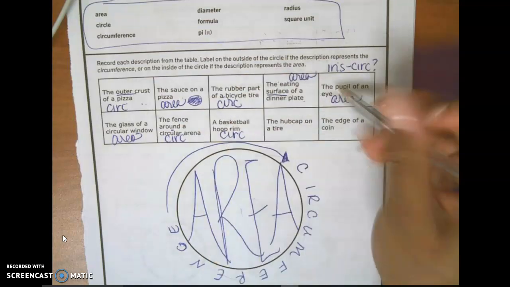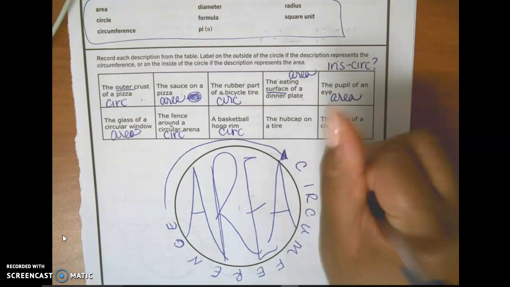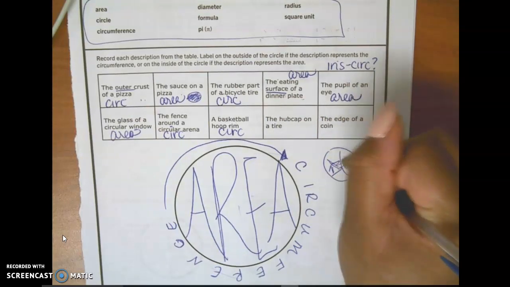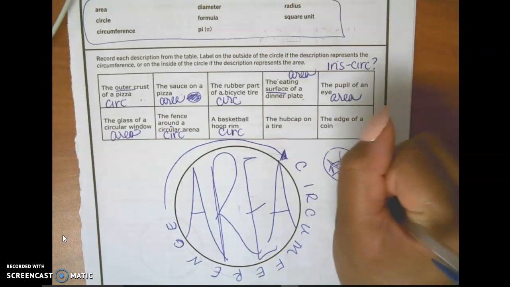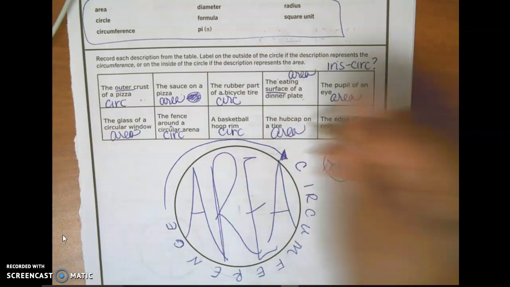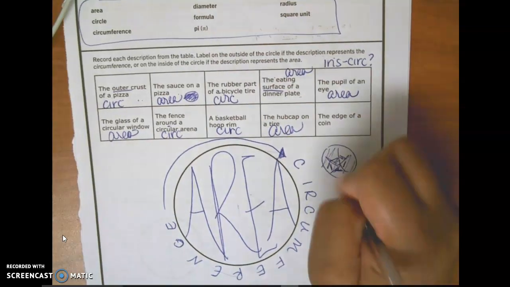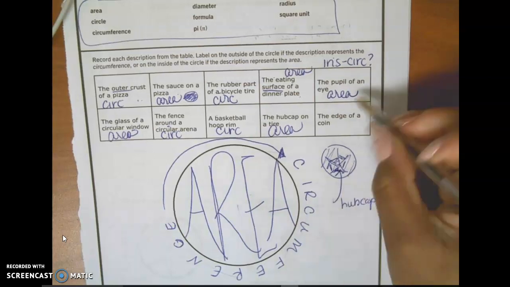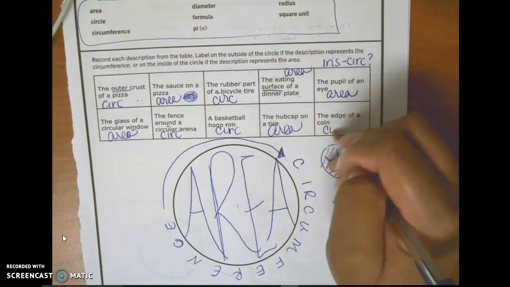The hubcap on a tire. Here's a tire. Usually the hubcap has like a little design here. Don't judge my drawing, but this covers the area. My hubcap. And the edge of a coin is a circumference.